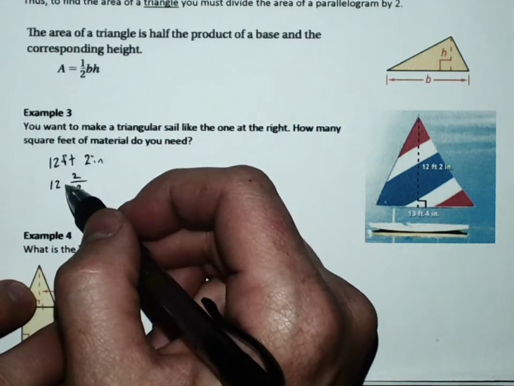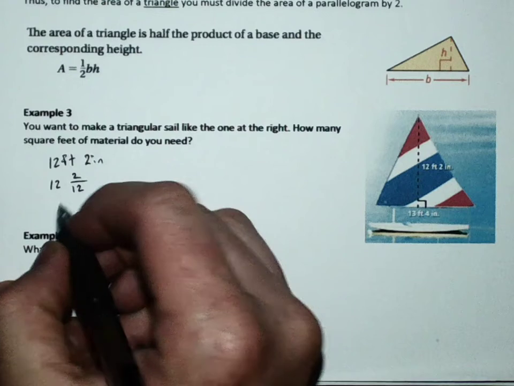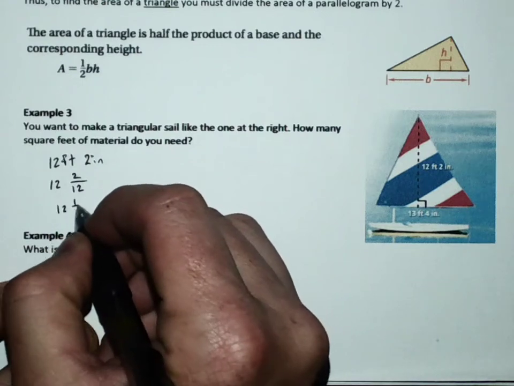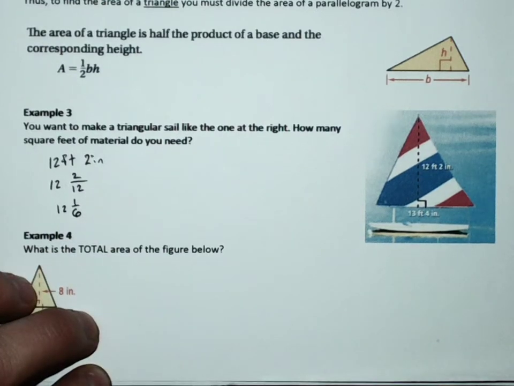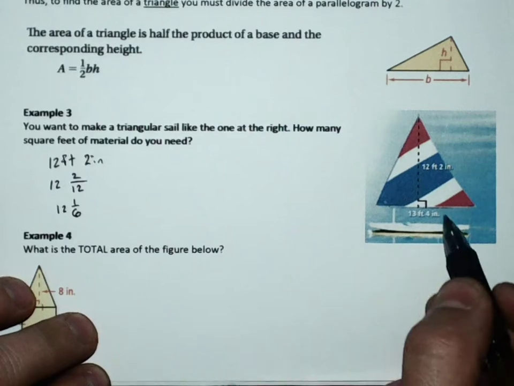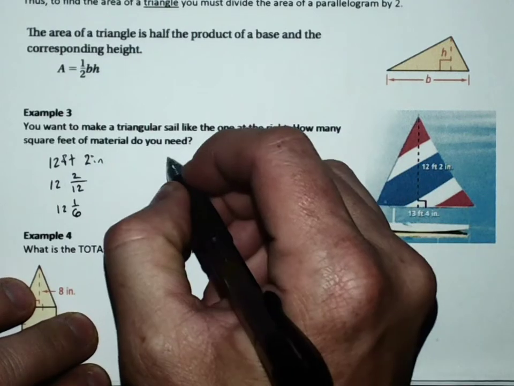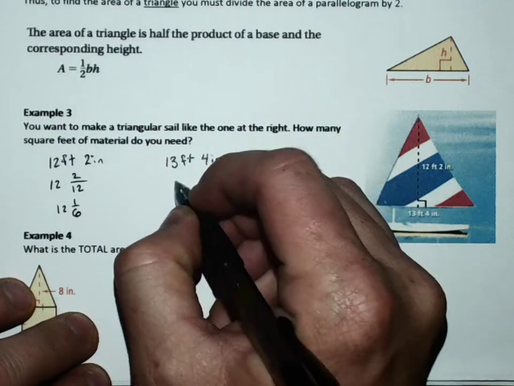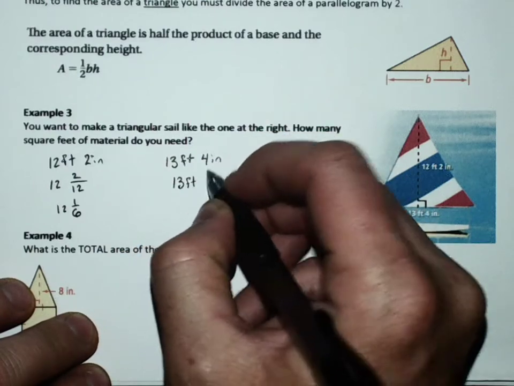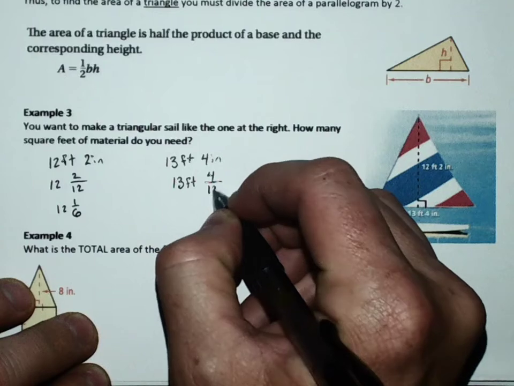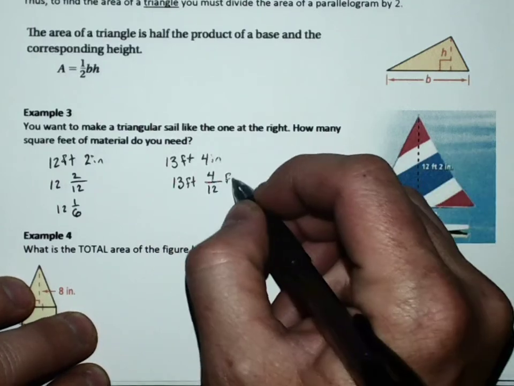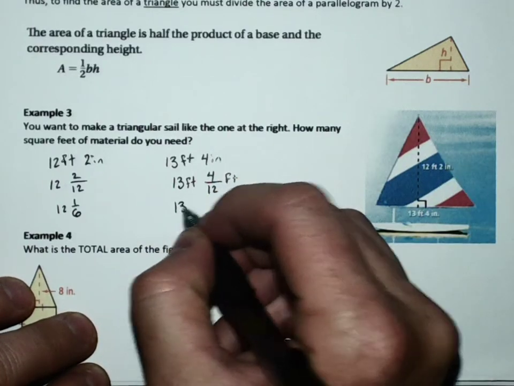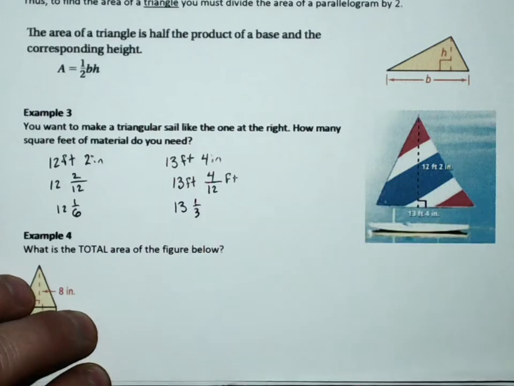So 12 and 2/12, which is 12 and 1/6. Now we have to do the exact same thing with 13 feet and 4 inches. So I have 13 feet. I have 4 inches. That's 13 feet with 4/12 of a foot, which is 13 and 1/3.